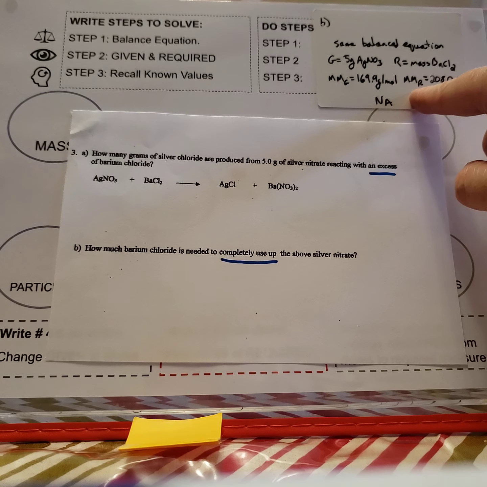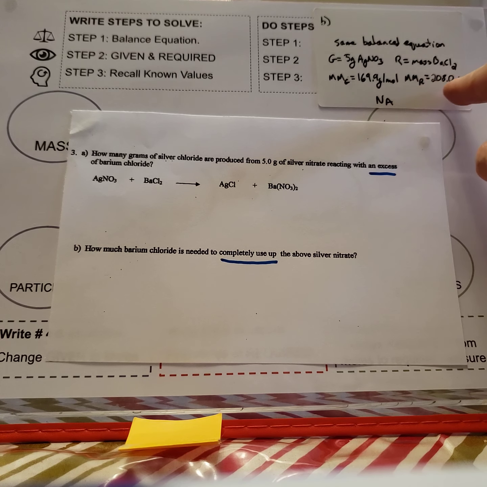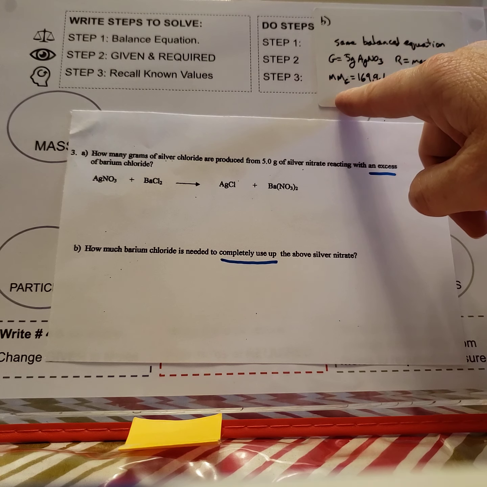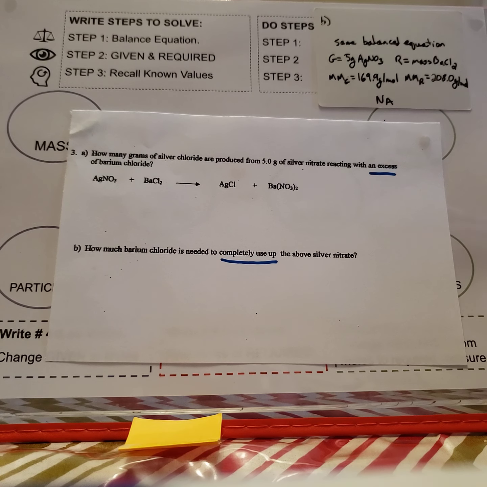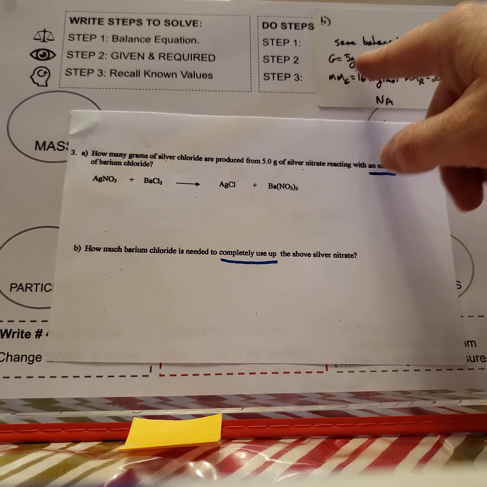So we need a different required molar mass. So figure out your molar mass of barium chloride. We don't need to re-figure out the molar mass of silver nitrate. We've got that from part A. I wouldn't even rewrite it. I would just use it again. All right, and now we've got to just solve mass to mass again.